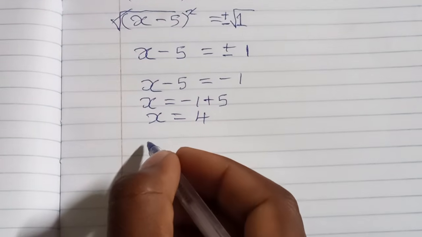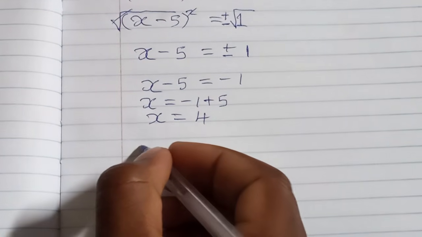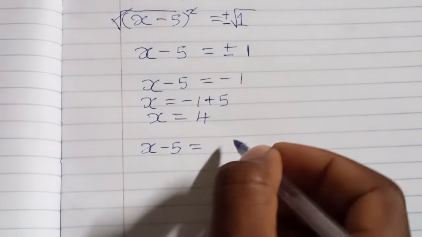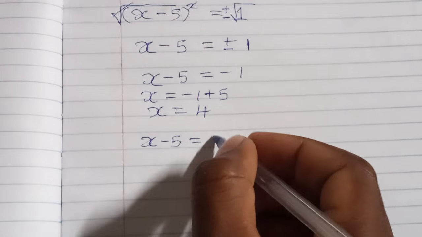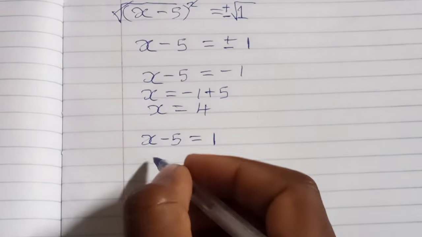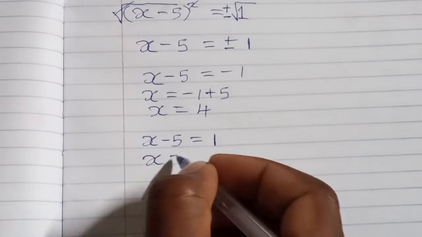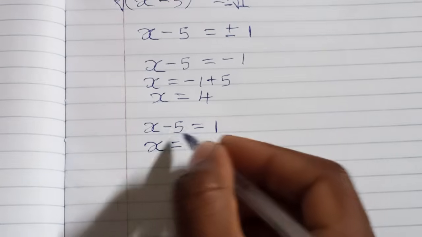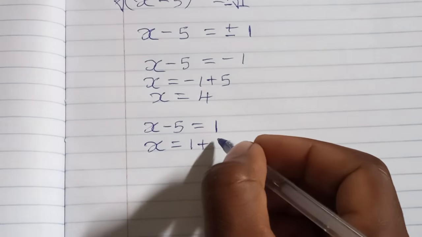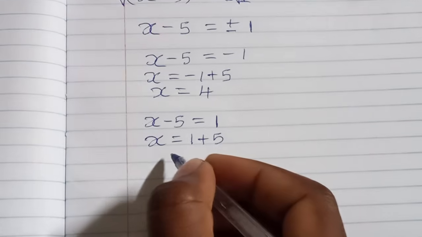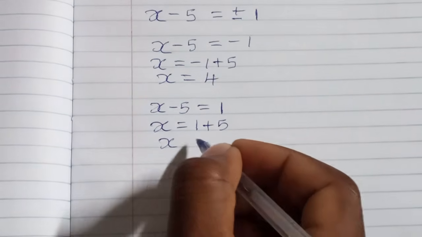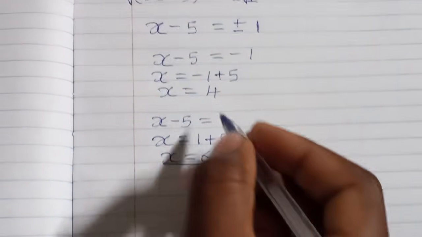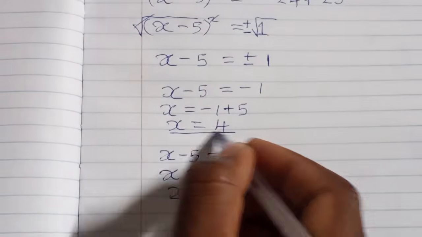Then you go to the positive. You are going to say x minus 5 is equal to a positive 1. So you say x is equal to 1 plus, because it is negative, after crossing the equal sign, it will be plus 5. Then your x will be equal to 6. So these are the values of x.